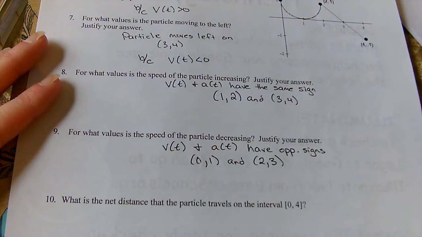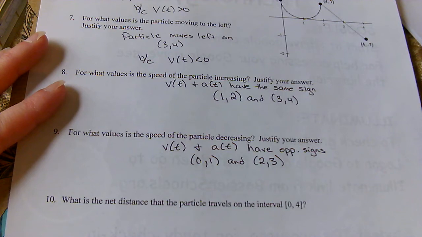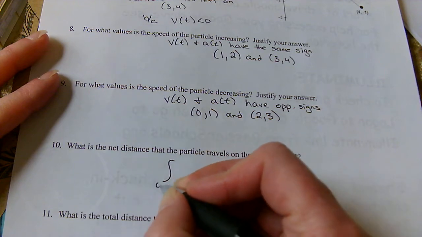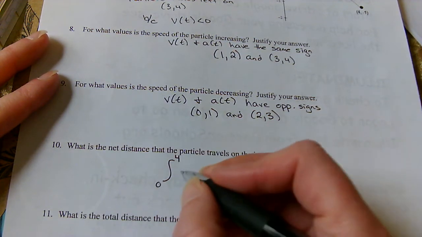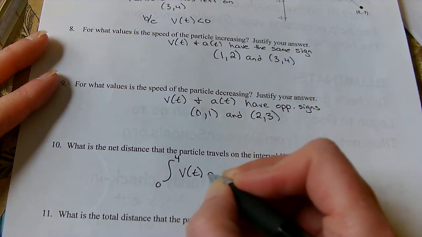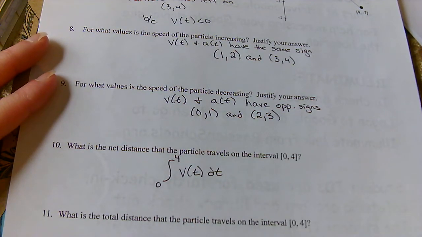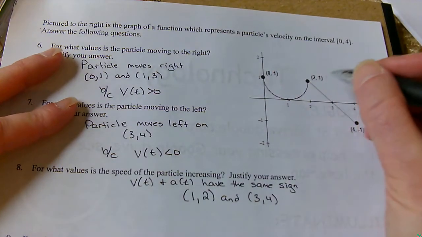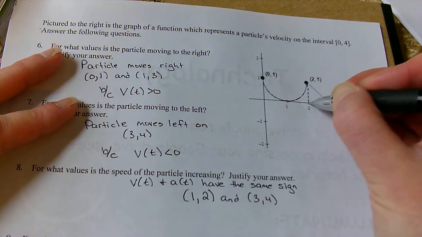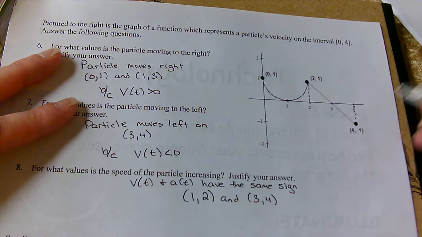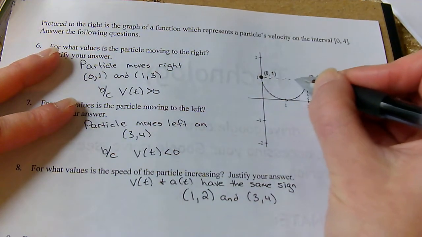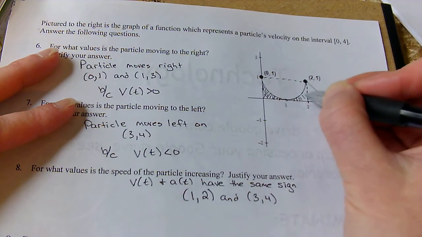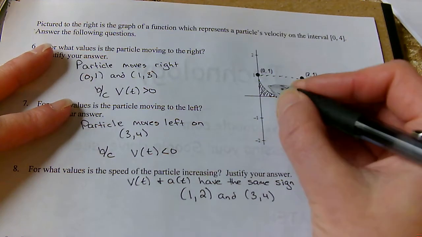The net distance traveled. Notice that's different from the total distance. The net distance would be the area under the curve of velocity from 0 to 4. Taking consideration that we went forward and then backwards. Now this one's kind of a crazy graph, so we're going to have to split it up into figures we know. This figure is a rectangle, but we'd have to subtract a semicircle. So to get that shaded area.